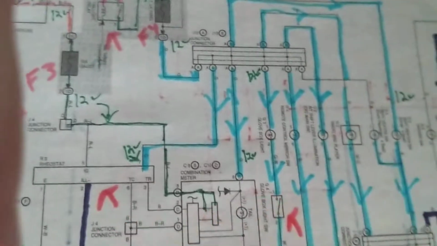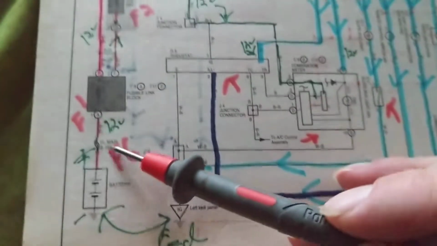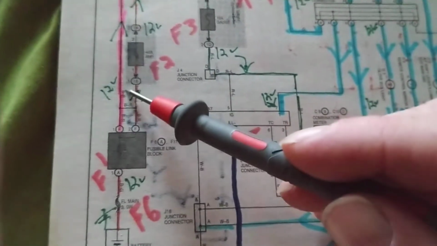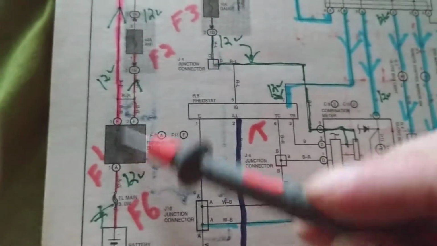Now, other question. How much should we measure here? 12 volts. How much should we measure the other side of the fusible link? 12 volts. How do I know that? Because there's no voltage drop.